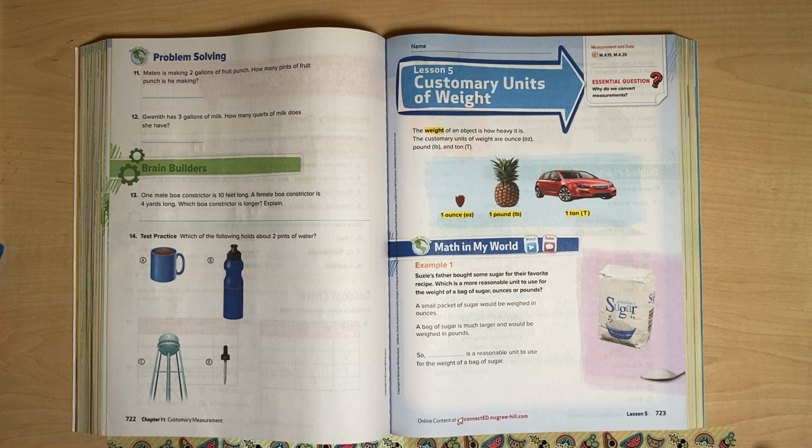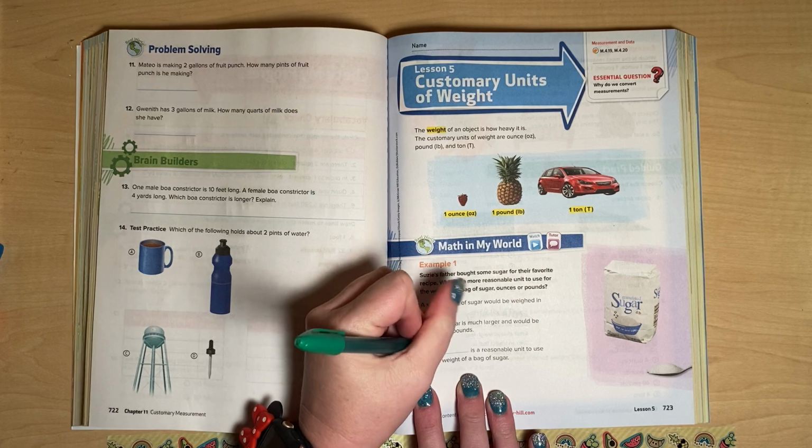All right, example 1. Susie's father bought some sugar for their favorite recipe. Which is a more reasonable unit to use for the weight of a bag of sugar, ounces or pounds? A small packet of sugar would be weighed in ounces. So, like a little sugar packet you would get for your unsweetened tea somewhere. A bag of sugar is much larger and would be weighed in pounds. So pounds is a reasonable unit to use for the weight of a bag of sugar.